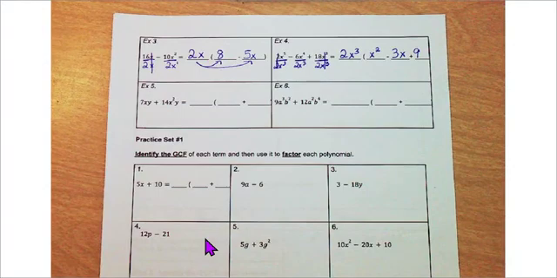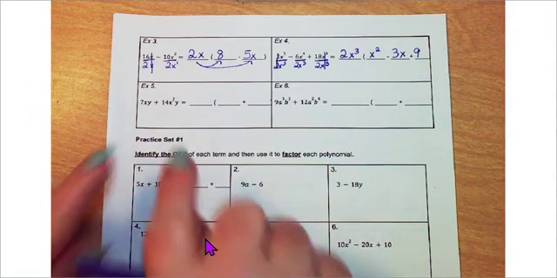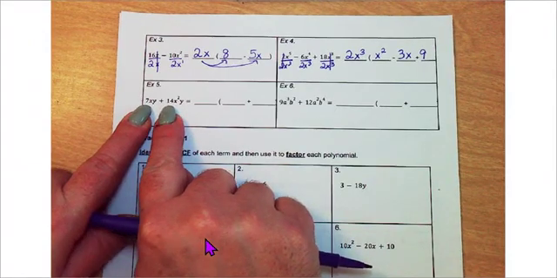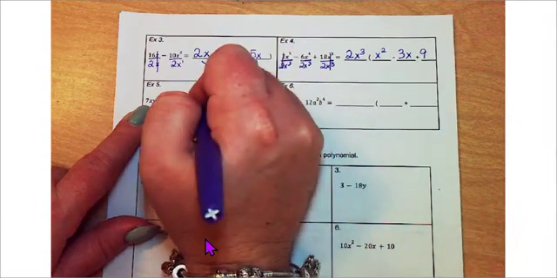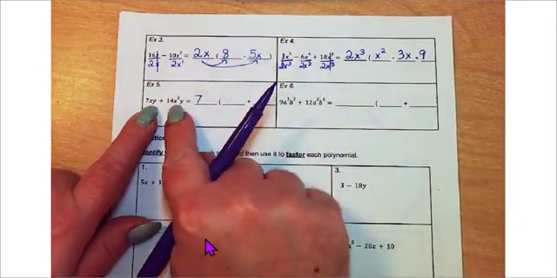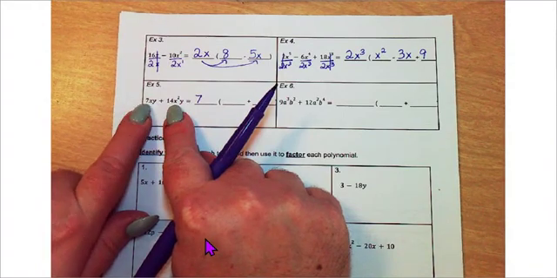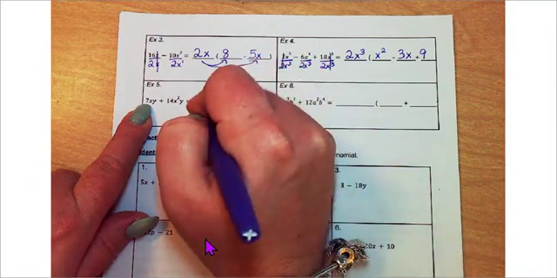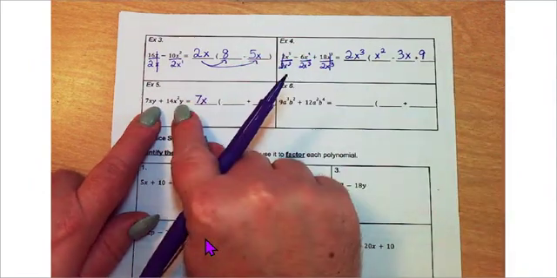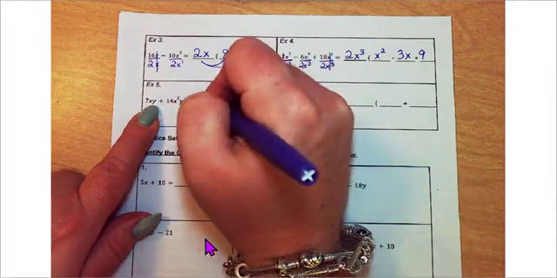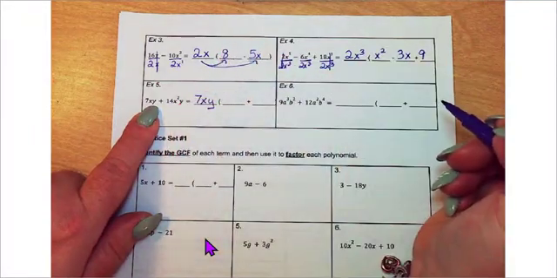All right, let's keep going. Now, number 5. I threw in multiple variables, but let's do it one step at a time. Look at your coefficients first. You've got 7 and 14. They both have a GCF of 7. Look at your x's. You have an x and an x squared. What's the smallest one? Just an x, so I'm going to take out an x. Look at your y's. This one has 1, this one has 1. So the smallest thing I can take out is 1 y.